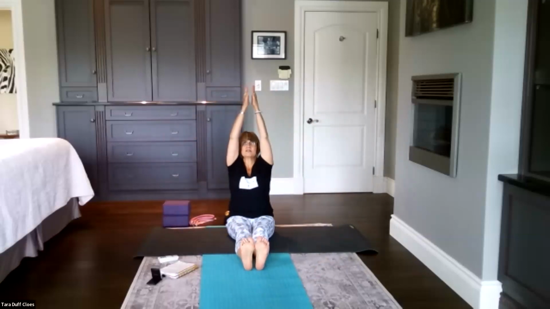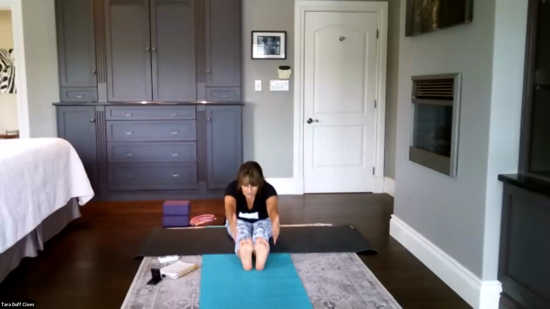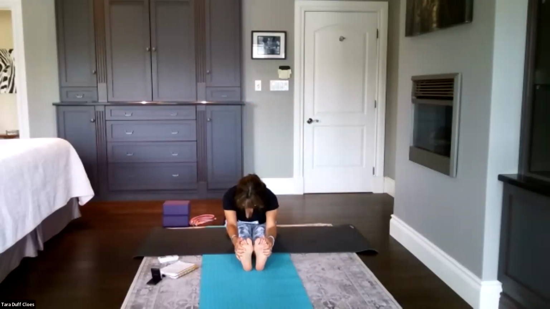Paschimottanasana. Navel pulls in. Look up. Exhale, forward fold. What can you grab onto? Calves, ankles, soles of feet. Pull back into your shoulder blades as you lengthen the crown across the room.